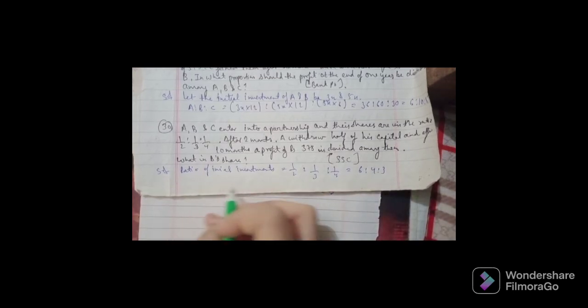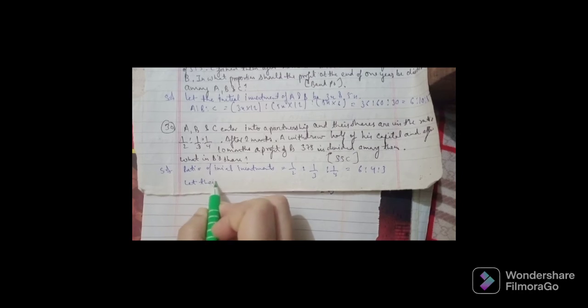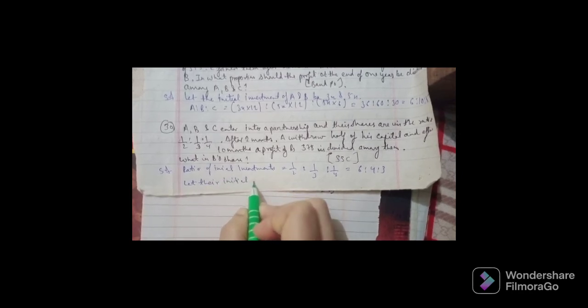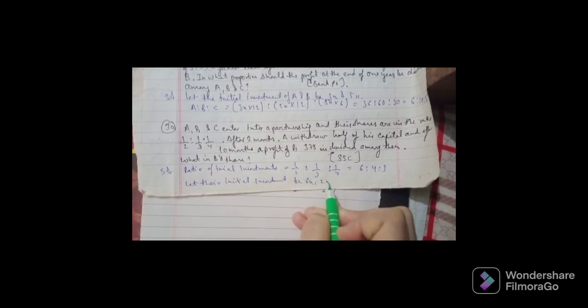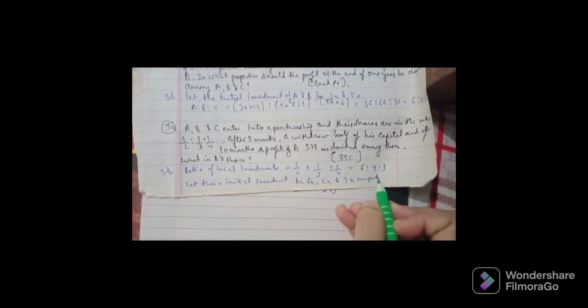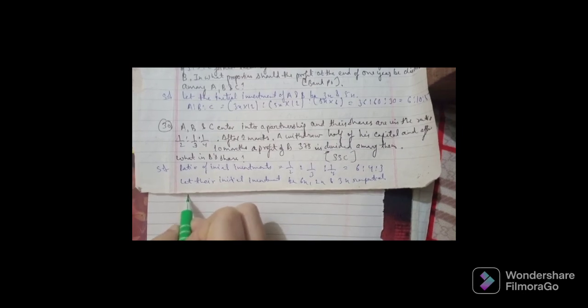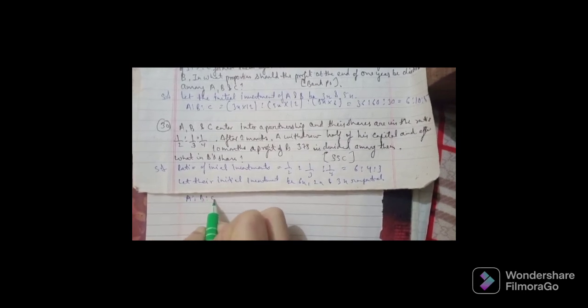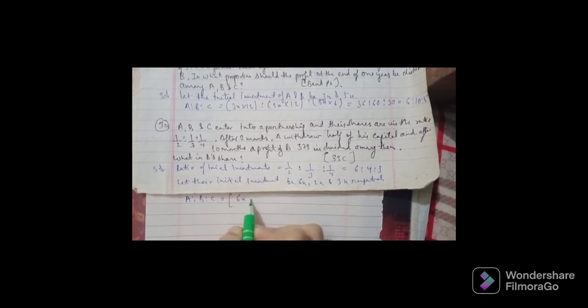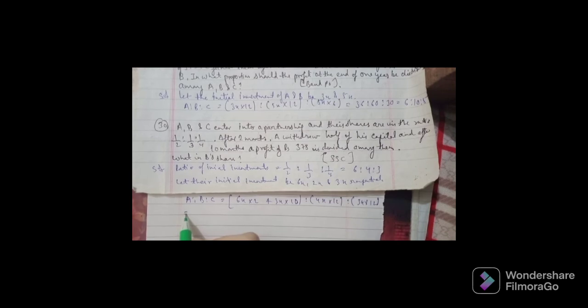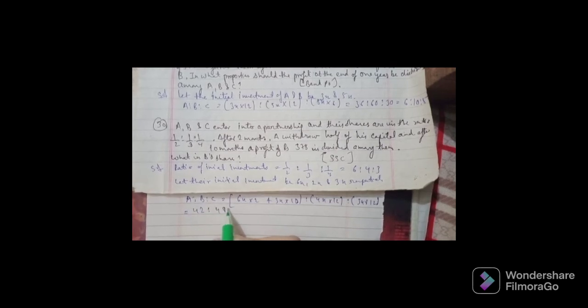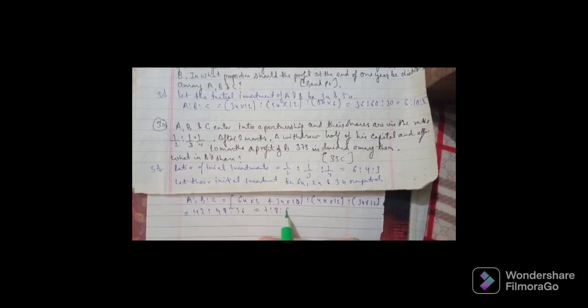Okay, now let the initial investments be 6x, 4x and 3x respectively. So A ratio B ratio C will give you 6x into 2 plus 3x into 10, 4x into 12 ratio 3x into 12, which will give you 42 ratio 48 ratio 36, that is 7 ratio 8 ratio 6.